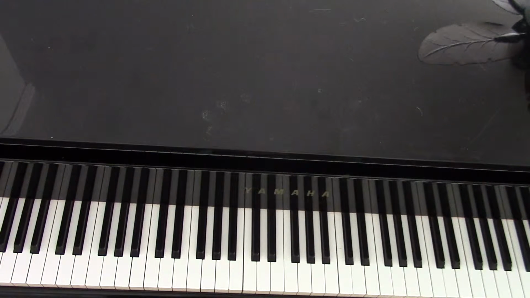Work at that, your major sevenths and your minor sevenths from all and any and all of the white keys and any and all of the black keys. This is a terribly simple drill, but it's vital.